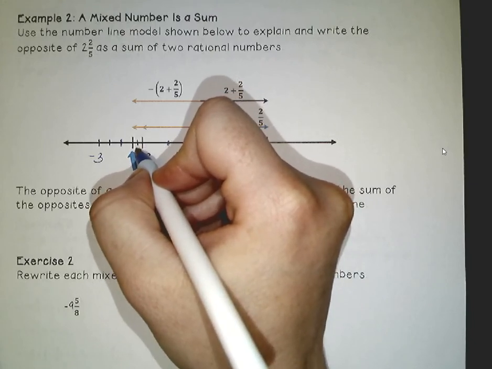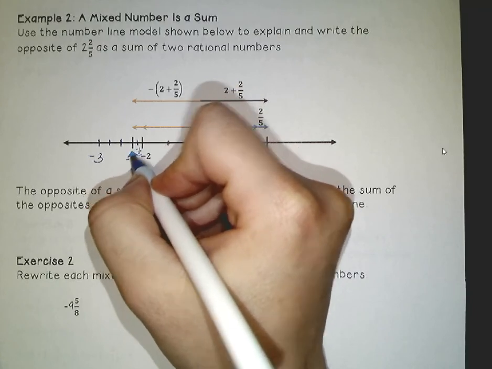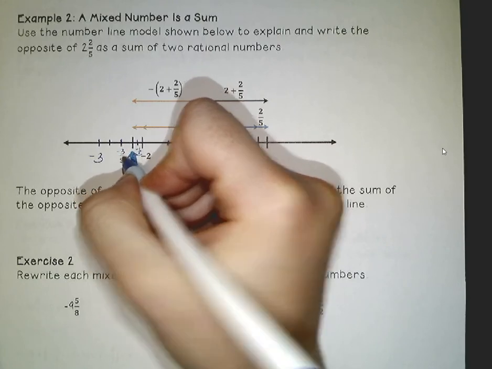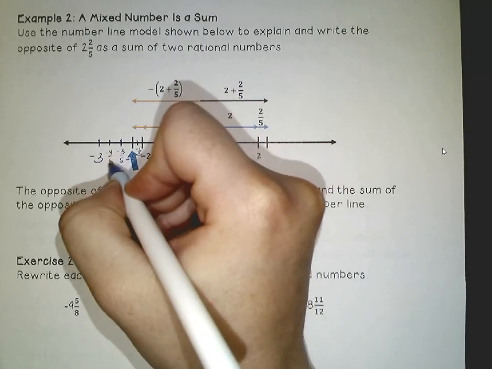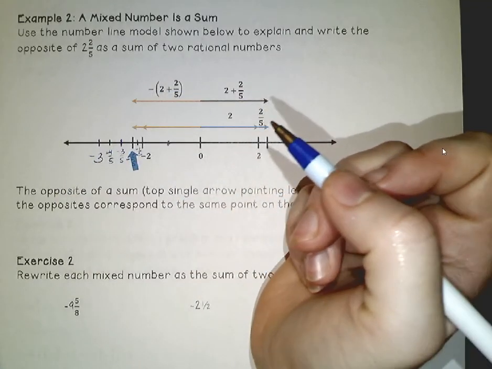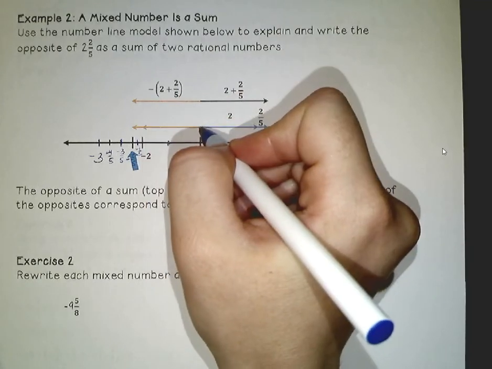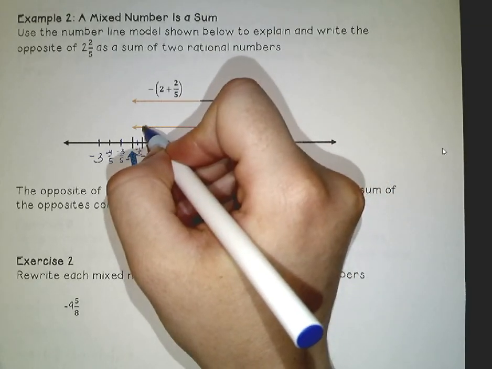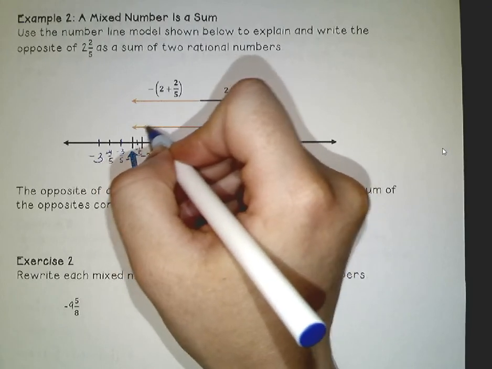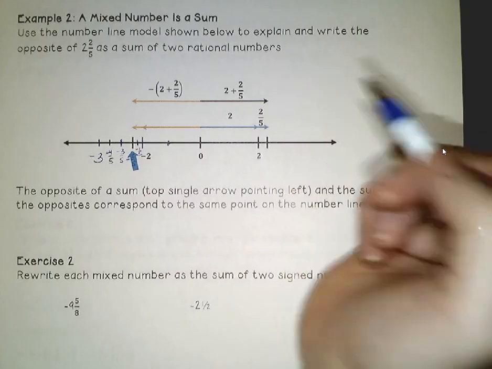From -2, this is -1/5. This one is -2/5, -3/5, negative 4 fifths, and negative 5 fifths is going to be right here. Right? So I go negative 2 and 2 fifths more. So I'm adding negative 2 and 2 fifths more.